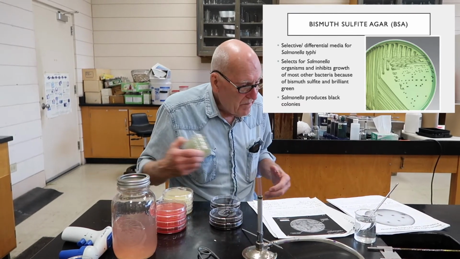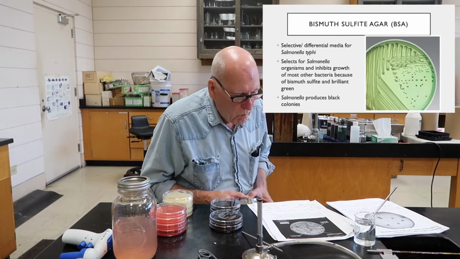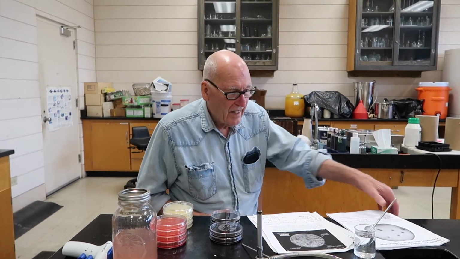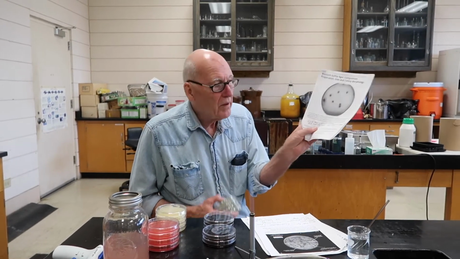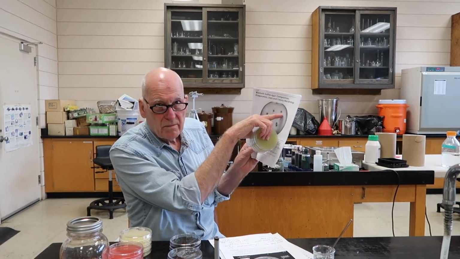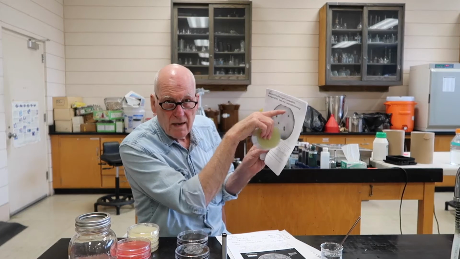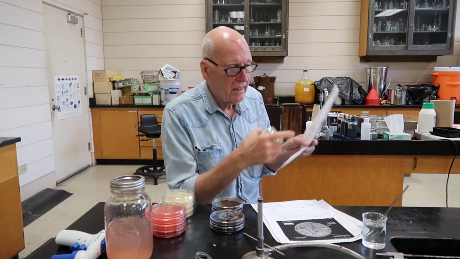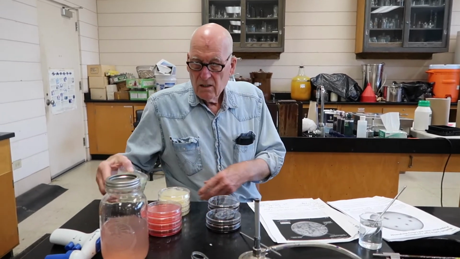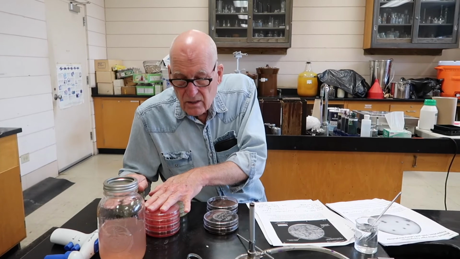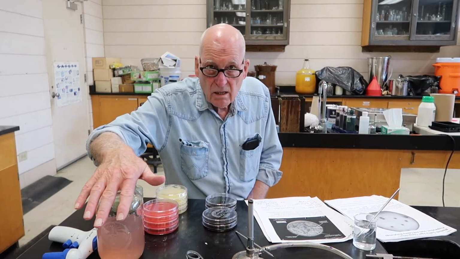They call this a rabbit eye colony. When you look at it on the plate, those colonies have a dark center and a lighter ring, and that's what a rabbit eye looks like. That's country people for describing bismuth sulfite. We'll tell you more about this when we see the positive results.